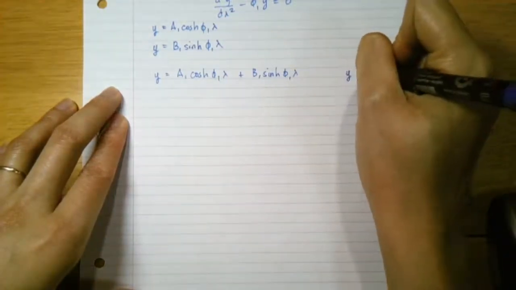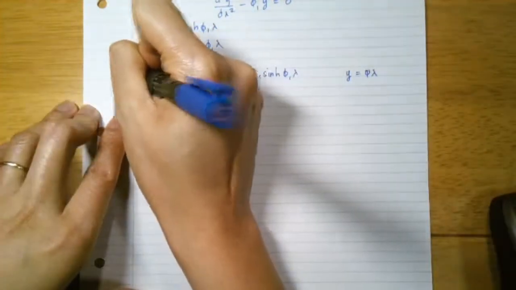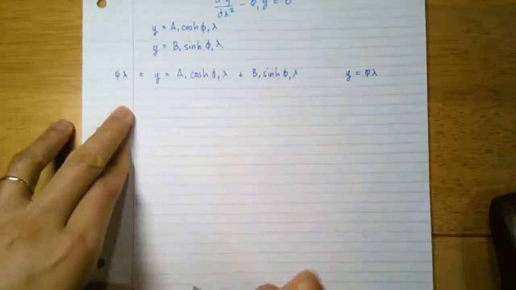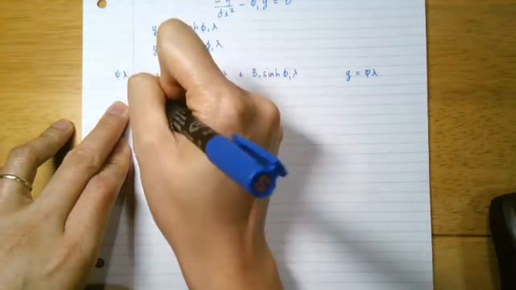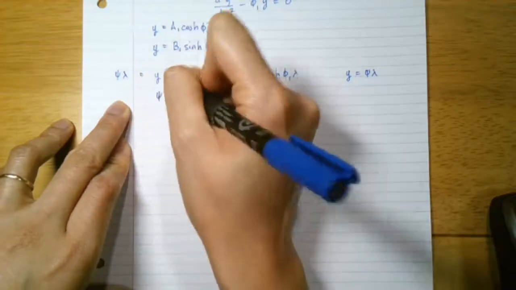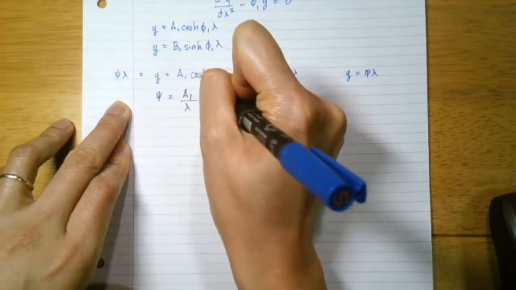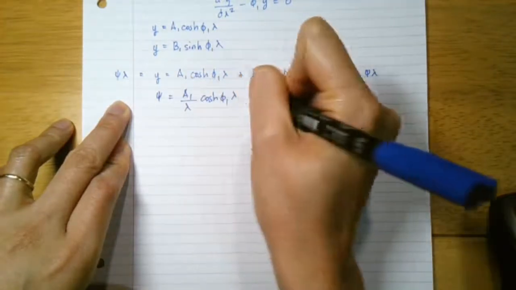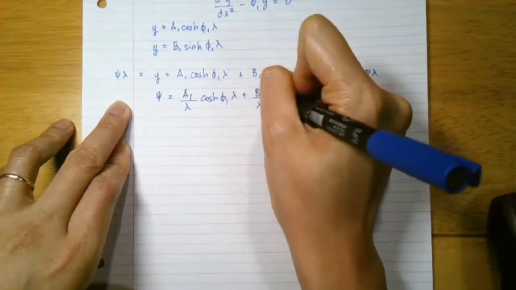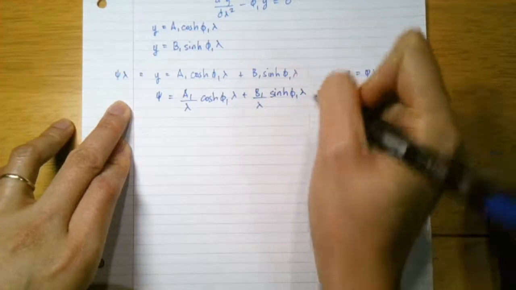We use this transformation: y is equal to psi lambda. So in terms of psi, our solution is a1 over lambda cosh phi 1 lambda plus b1 over lambda sinh phi 1 lambda.